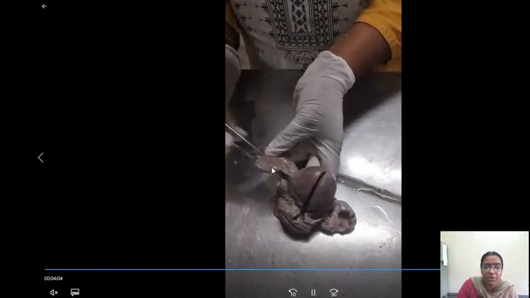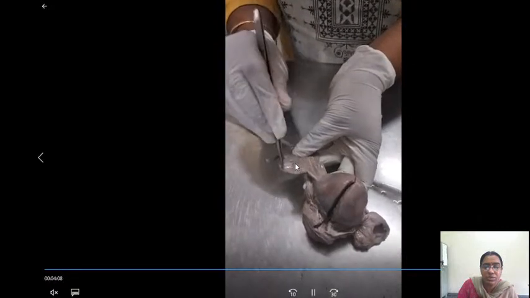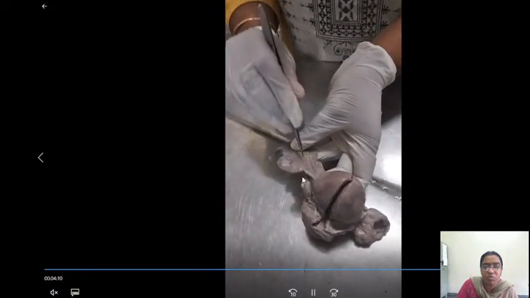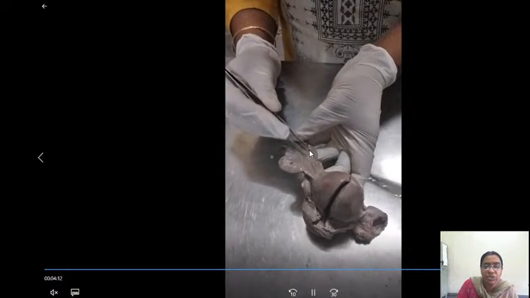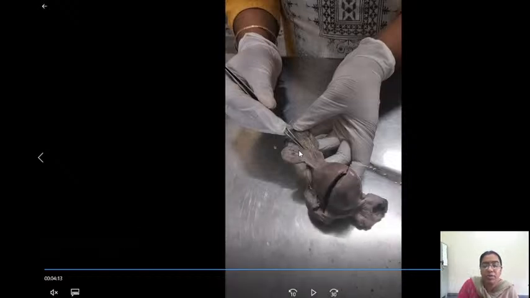Now coming to the two borders, as we have said, there are two borders. One is the free border, and this is the attached border of the ovary, which is attached to the meso-ovarium. The meso-ovarium is a part of the broad ligament. The broad ligament is one of the false ligaments.